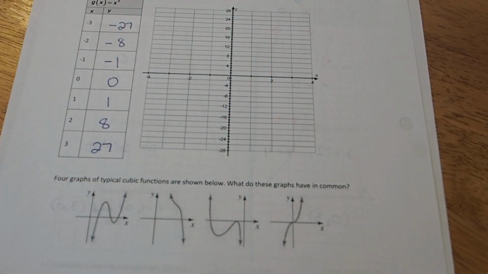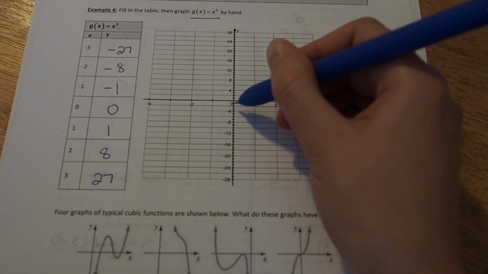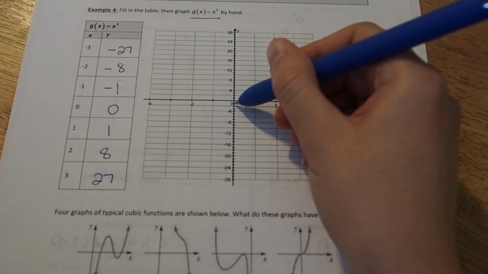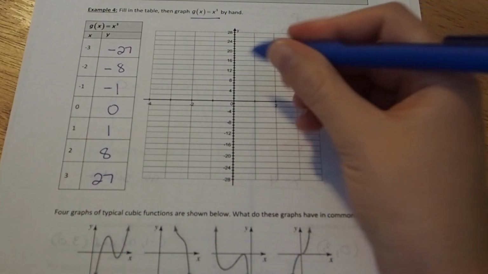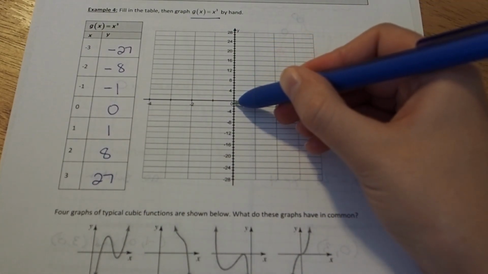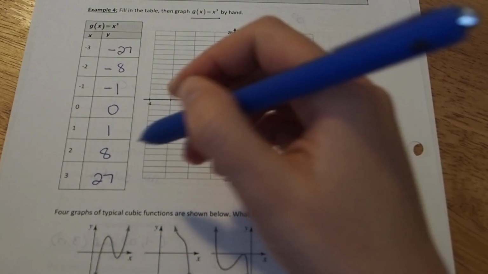Okay, so we're going to graph this. Note your scale on the y-axis. The scale is very small right here. 0 right here. 1, 2, 3, 4, etc. So it goes every half interval. These little lines right here are every even number, these bigger lines.